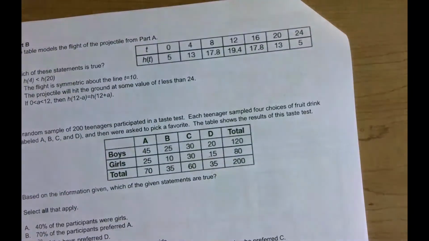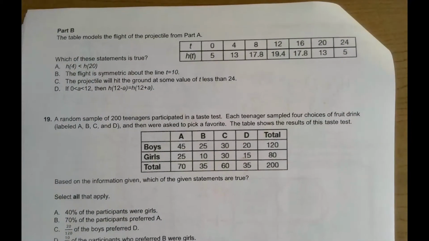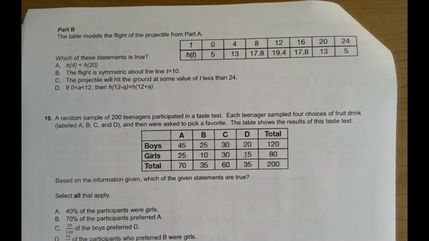Part B: The table models the flight of the projectile from part A. Which of these statements is true?